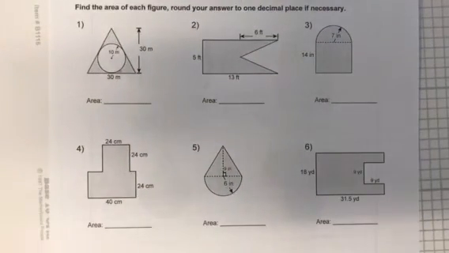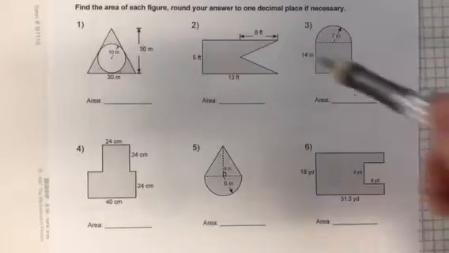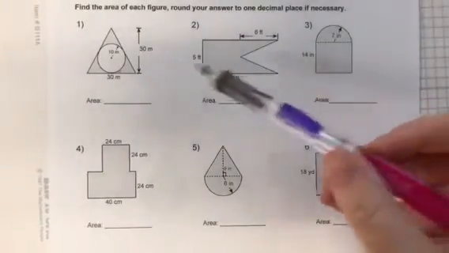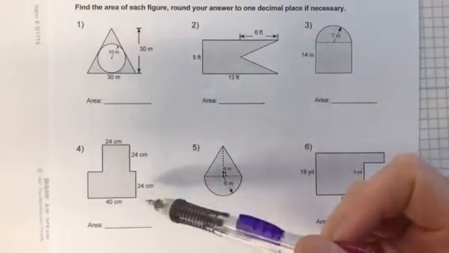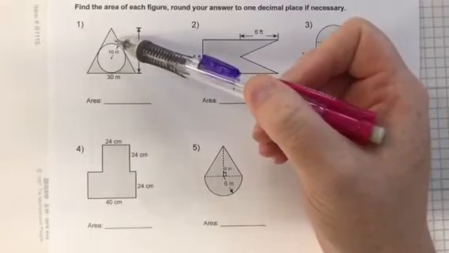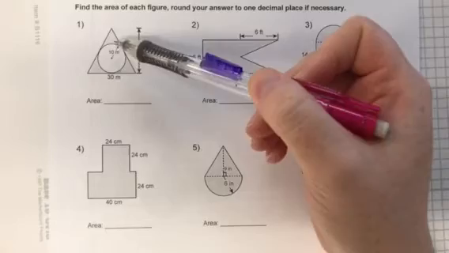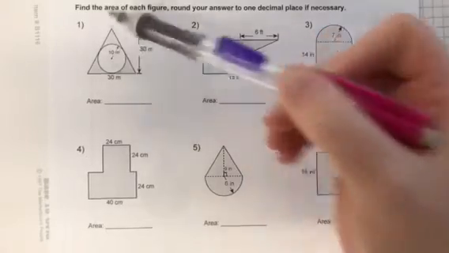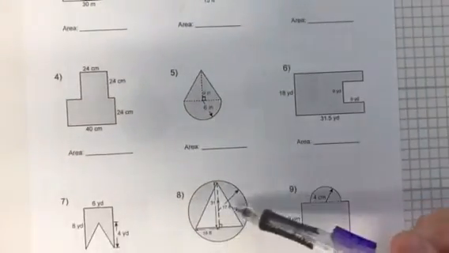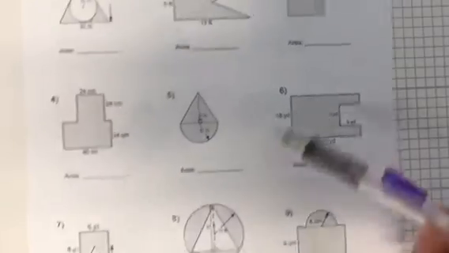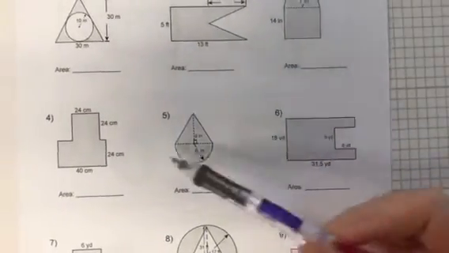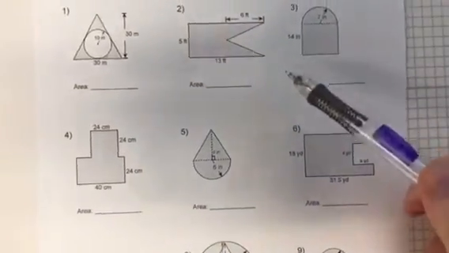Okay, notice there's some different shapes here. There's some things where we're going to take out some missing pieces. So like this one, we're only going to worry about the shaded area. So this one we have a triangle and then we have a circle taken out of it, and we're only going to worry about the shaded area. Here we have a circle with a triangle in the middle. We're only going to worry about the shaded area. I can do things with some of these other pieces that are missing and do it that way.